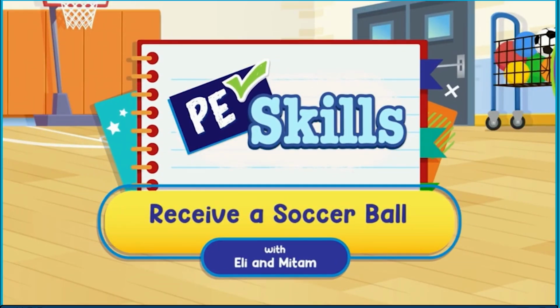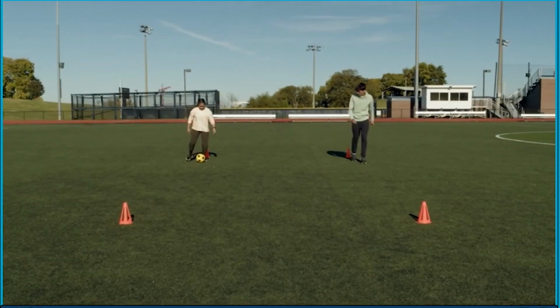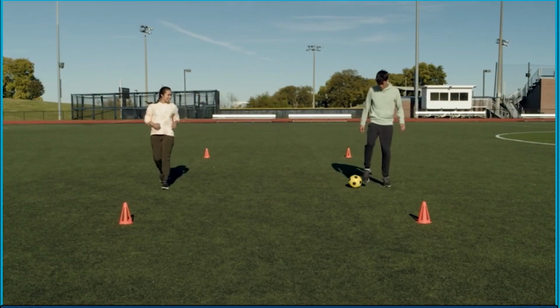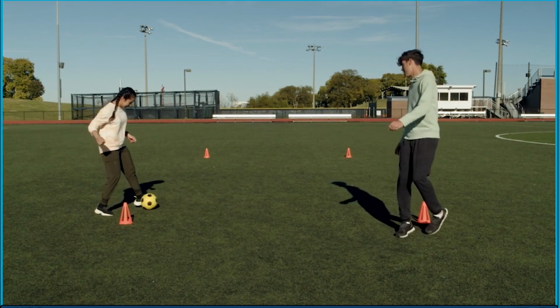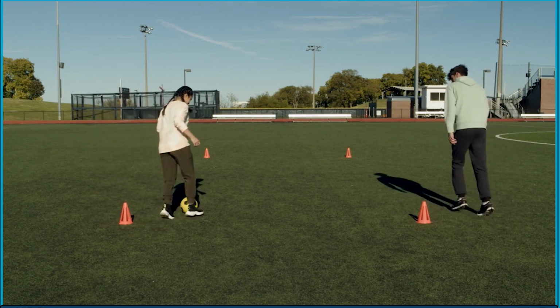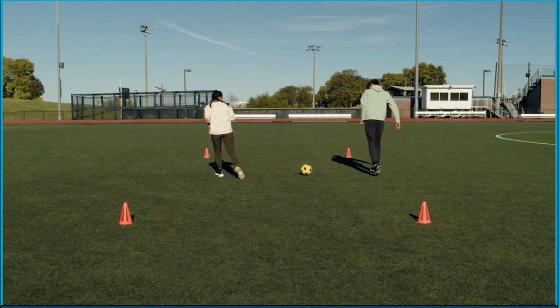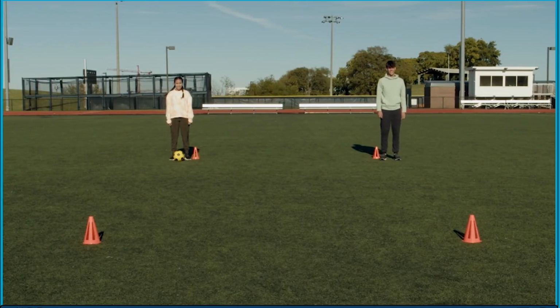Receive a soccer ball. This is how you receive a soccer ball from a partner. Get ready by standing across from your partner.